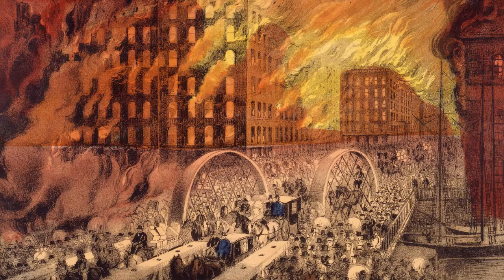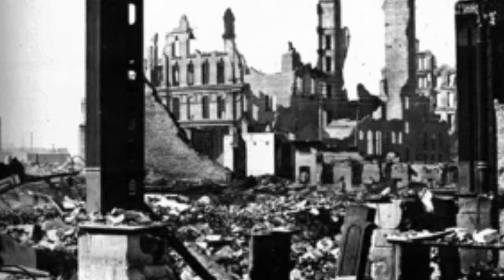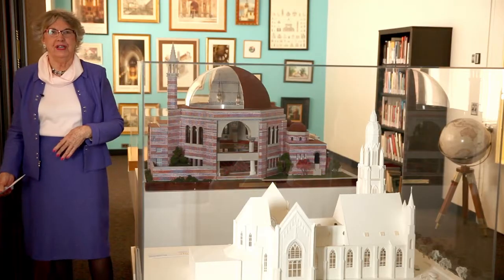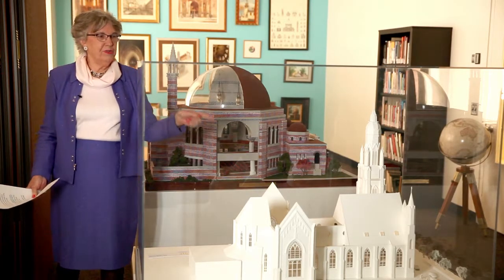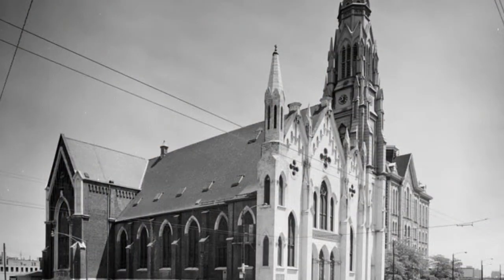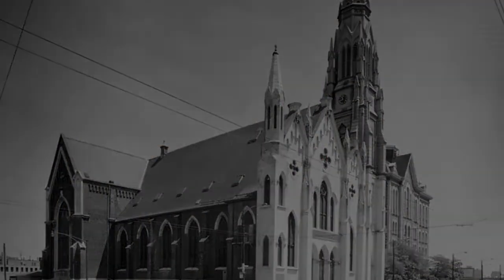It was only in 1871 when the Chicago fire occurred and destroyed most of the downtown of Chicago. This church was only a few blocks away from where that fire started. It was a miracle this building was saved.